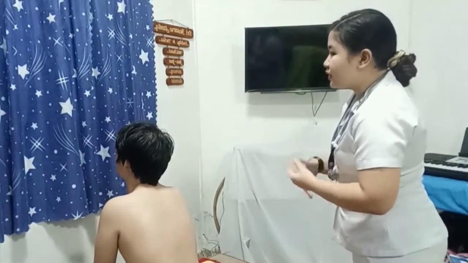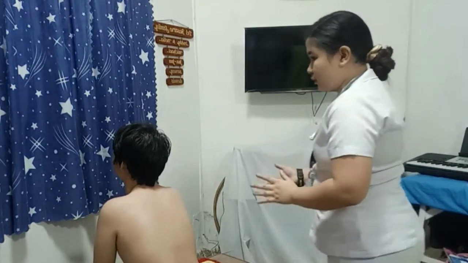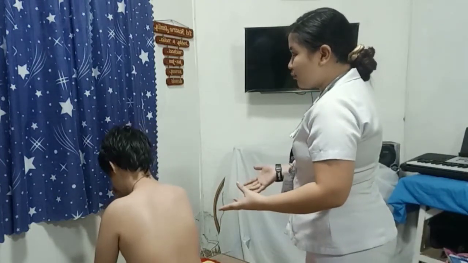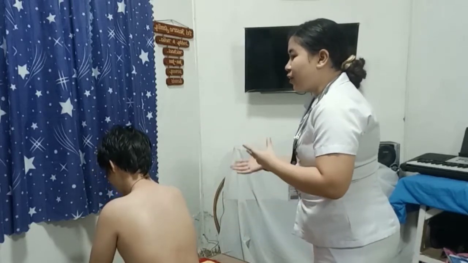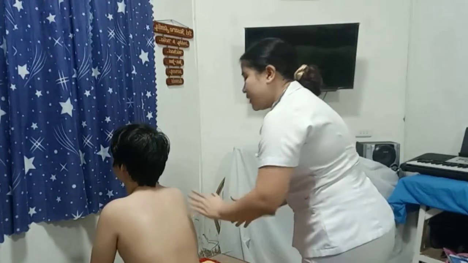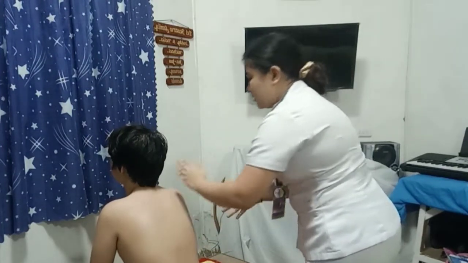Okay, so now I am going to palpate for your vocal fremitus, starting at the apex of your lungs, okay? So this is to assess for the increase or decrease of lung density. So can you please count from 1 to 3 when you feel my hands, okay? Example, 1, 2, 3, then 1, 2, 3, okay? Okay, so let's start.